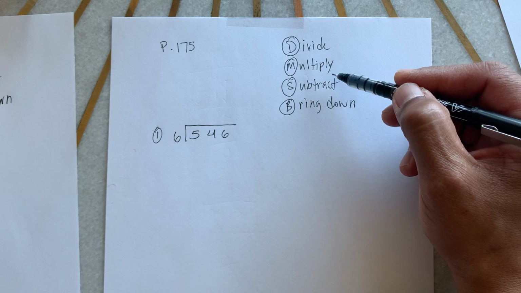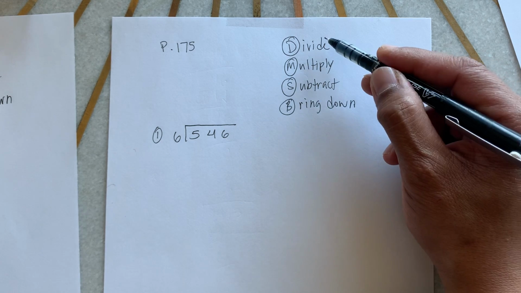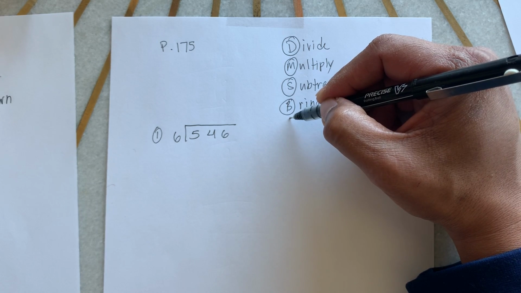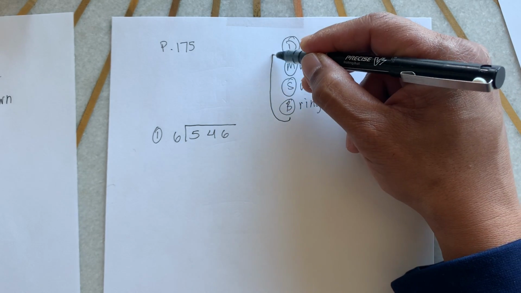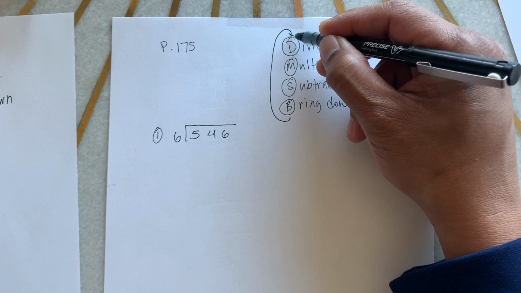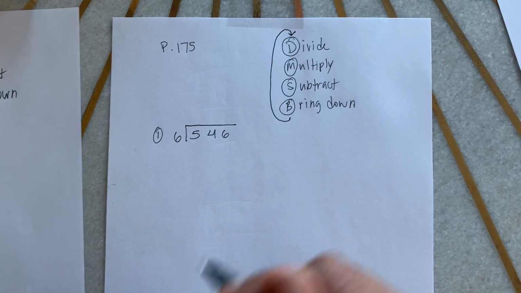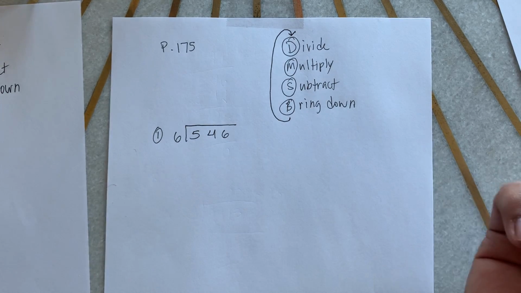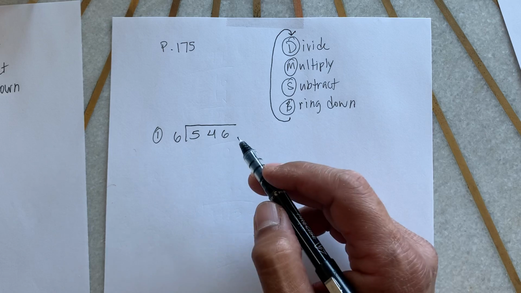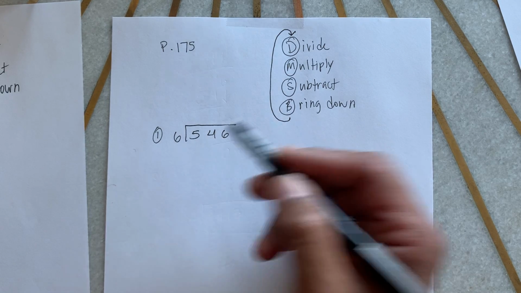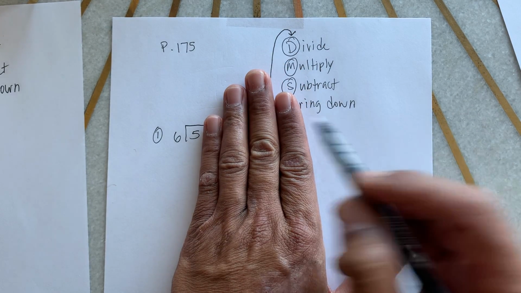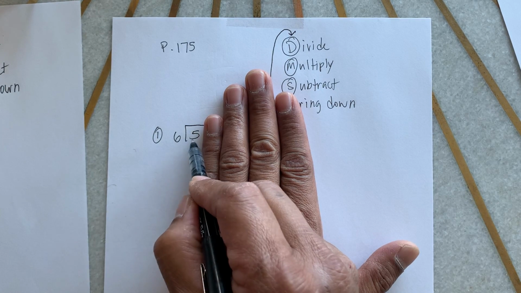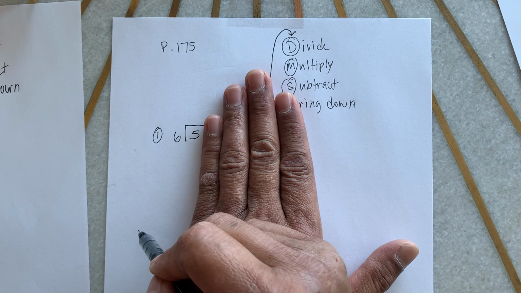It's important to know that this is a cycle, so I'm gonna walk you through it, and you're gonna see that when you're done with the last step, it starts all over. So here we go. This is 546 divided by 6. So the first thing I'm gonna ask myself is, does 6 go into 5? How many 6s go into 5? Obviously, 6 is larger, so 6 does not go into 5.